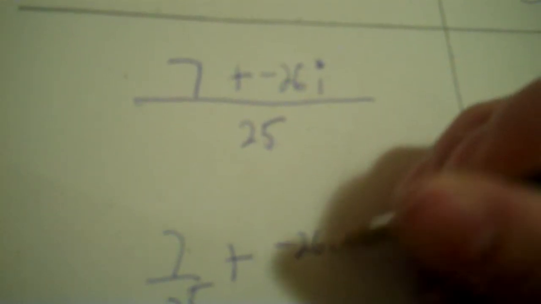Okay? Negative 16i to the second. So that's negative 16 multiplied by negative 1, and that's 16. So 9 plus 16 is 25. Okay, now we can divide. 7 divided by 25 is a decimal, so we just put 7 over 25. And that's a decimal too, so just negative 26i over 25.